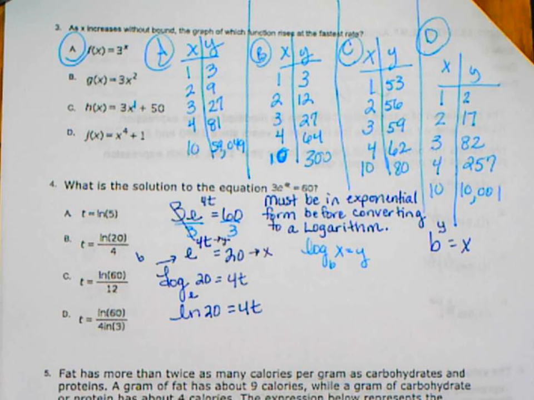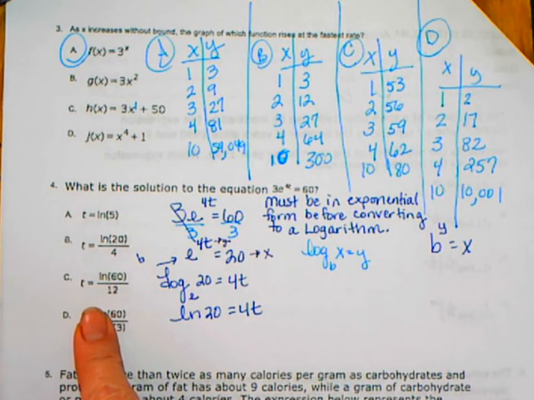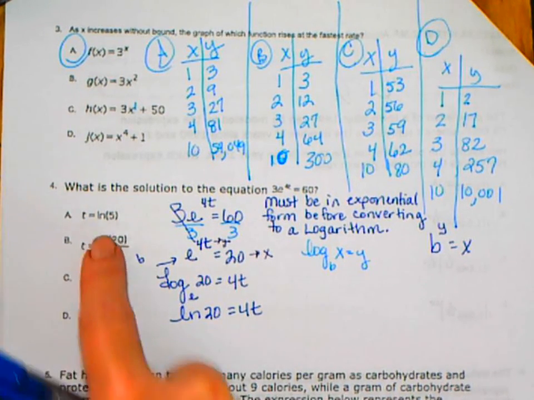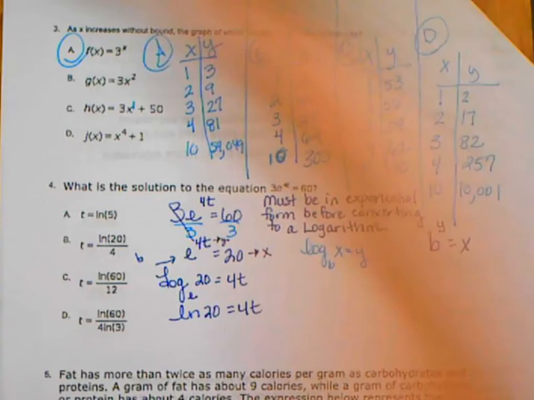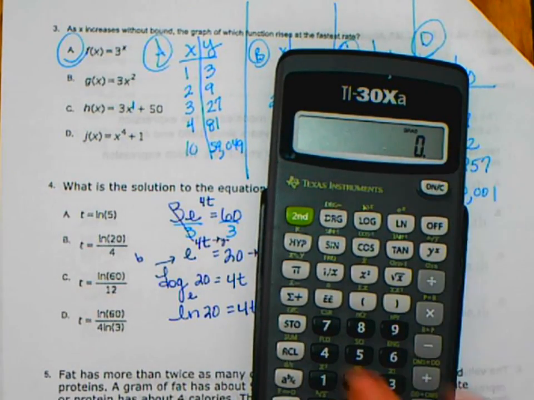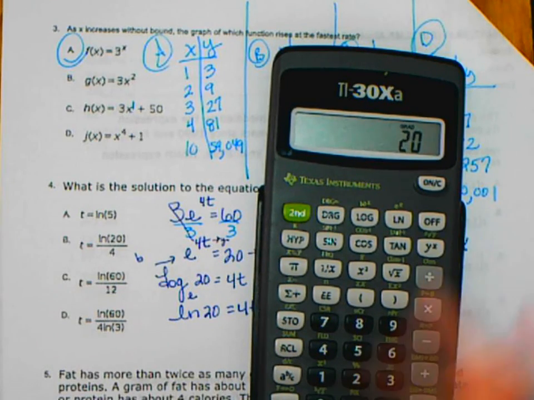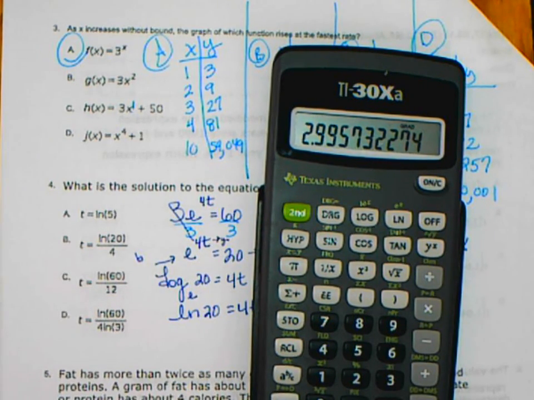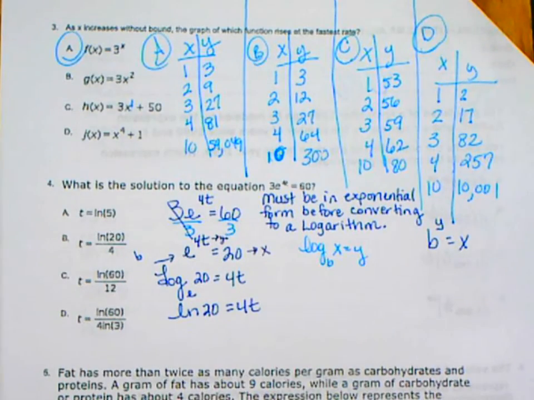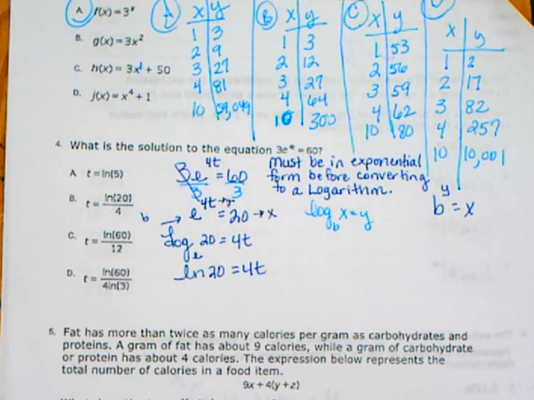Now, technically, we could find the natural log of 20 in our calculator. We have a natural log button. The calculator on the FSA has a natural log button. But if you look at your options over here, they don't simplify it that far. They all still have the natural log in there. So it's not necessary for us to figure out that the natural log of 20 is 2.995. If we actually wanted to know what t is, we could find that, but they didn't do that in the answer choices. So we only have one more step really to get t by itself, and that would be to what? Divide by 4.